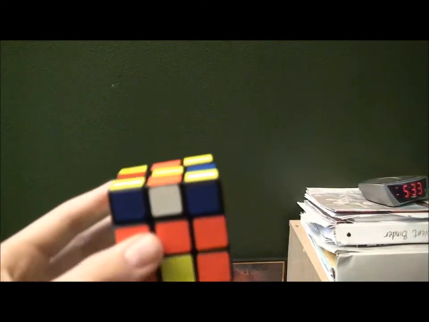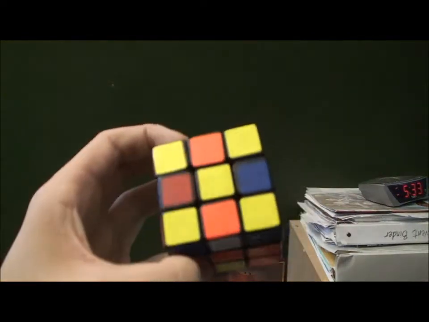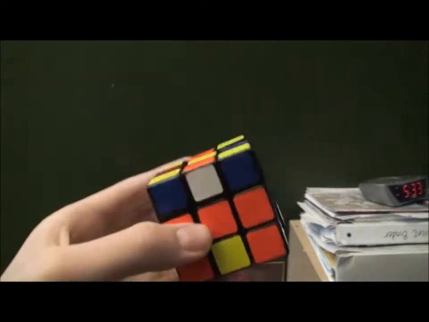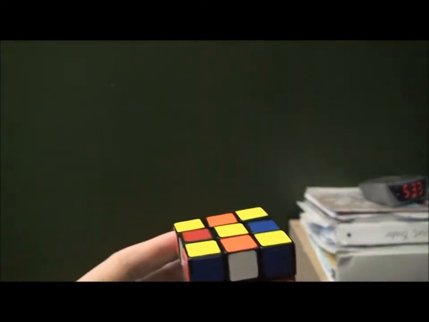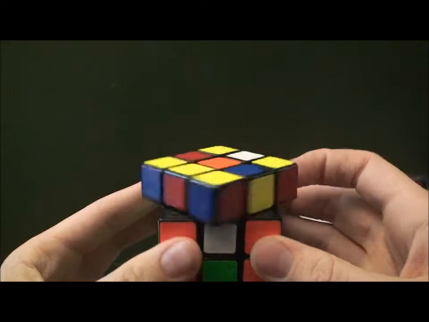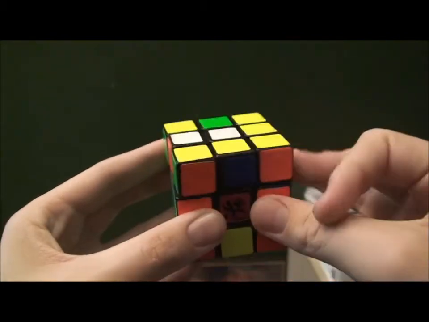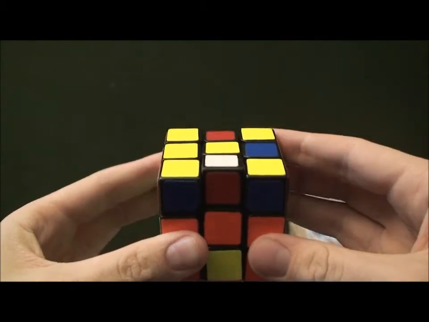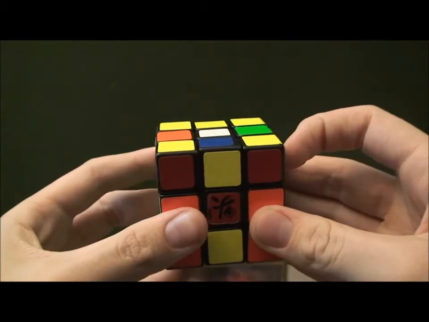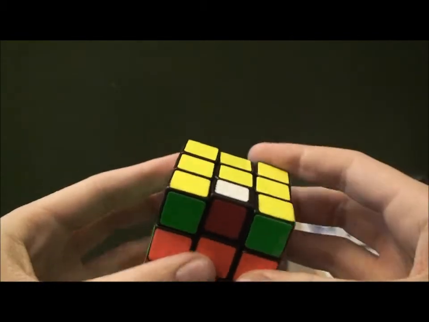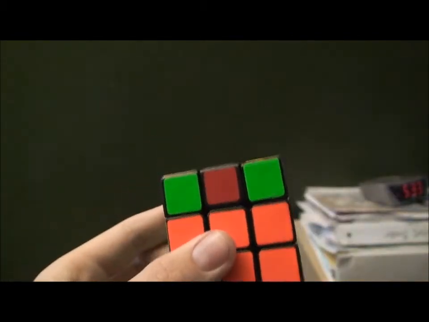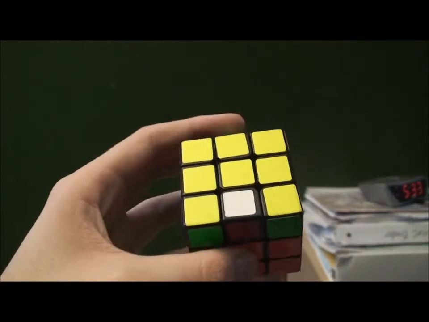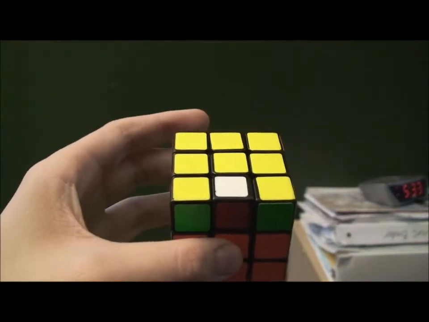This goes over all 6 of the edges are misoriented, and to solve this you do an M' U M', and then you'd have the diagonal: M' U M', M2, U, M' U M'. So you're basically switching up the cases to make easier cases.